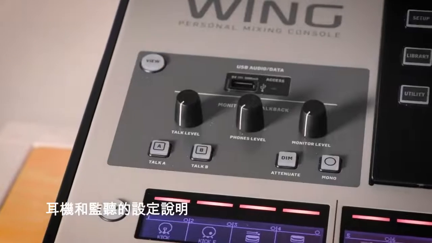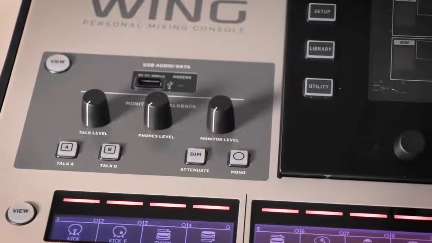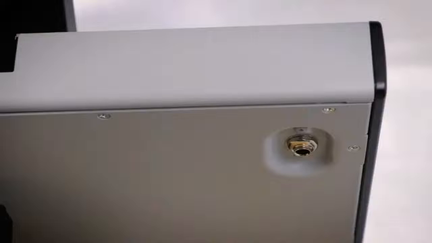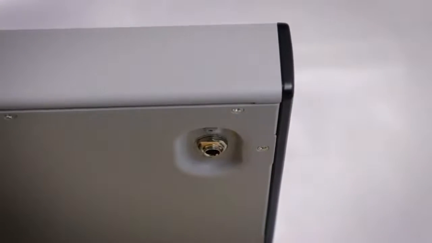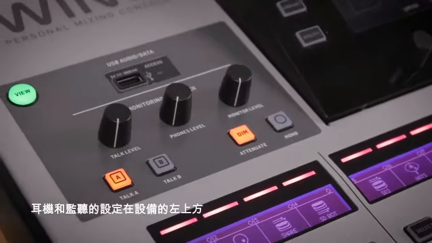Today we're going to be looking at setting up your headphone and your monitor section. Let's jump on in. The Wing has two monitor outputs, either headphones or your main monitor speakers. The monitor section on the console can be found on the left hand side next to the display.